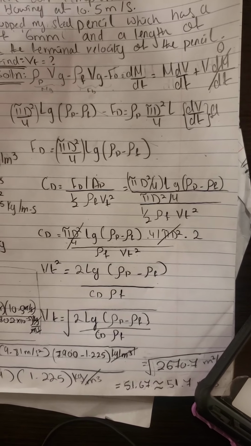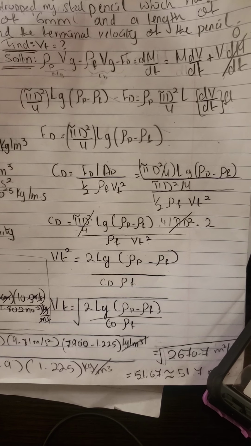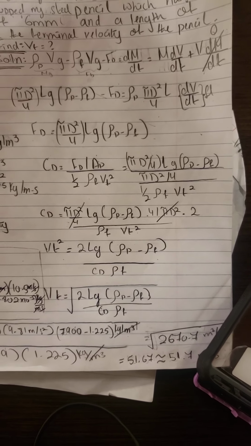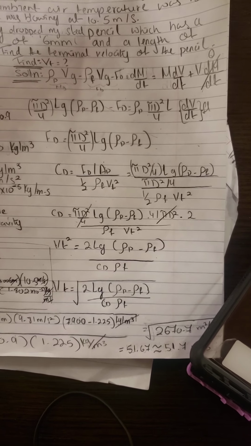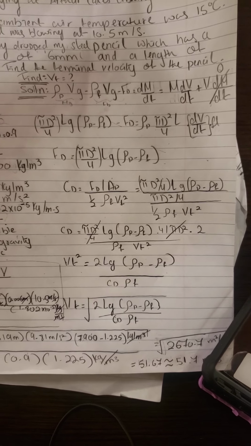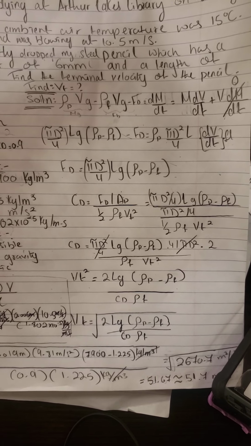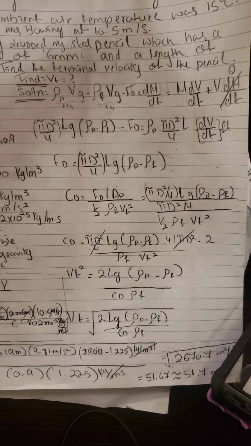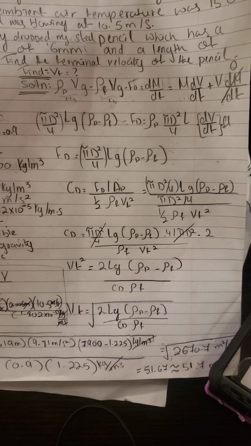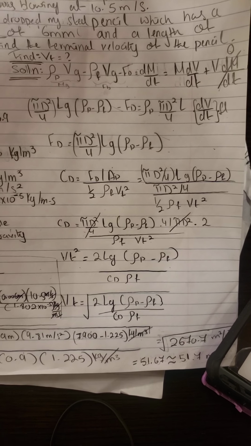So we form a momentum balance, and we know that that is weight, which is mg, minus the buoyancy force minus the drag force equals dm over dt. Here, d(mv) over dt is m dv over dt plus v dm over dt. dm over dt is 0 because the mass is not changing, and dv over dt is acceleration. We know that the volume of a cylinder is pi d squared over 4 times the length.